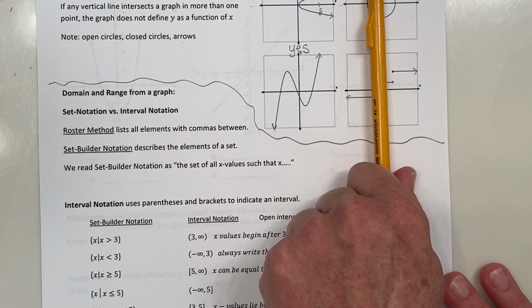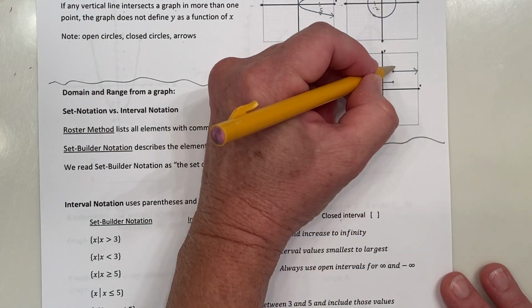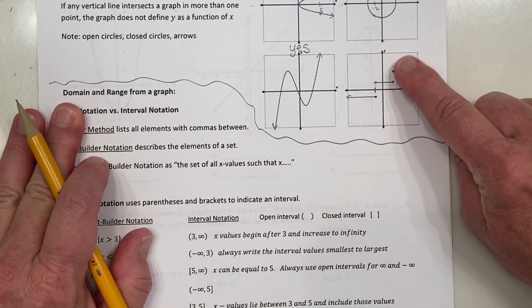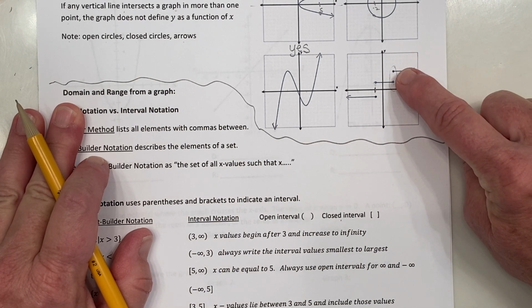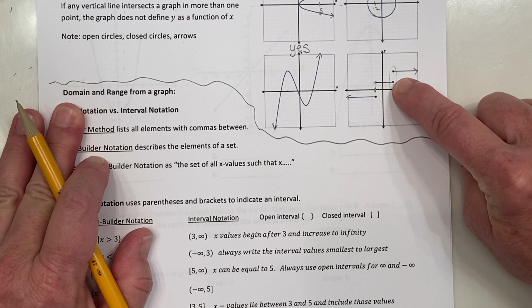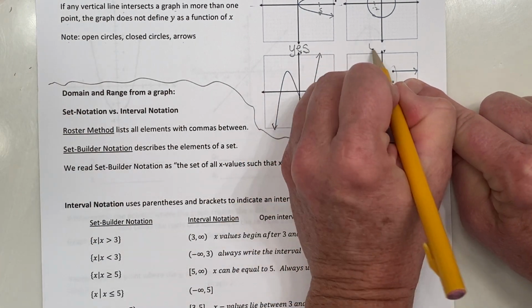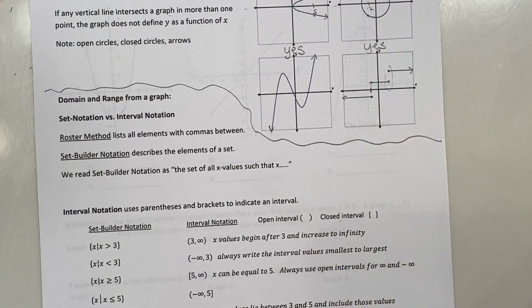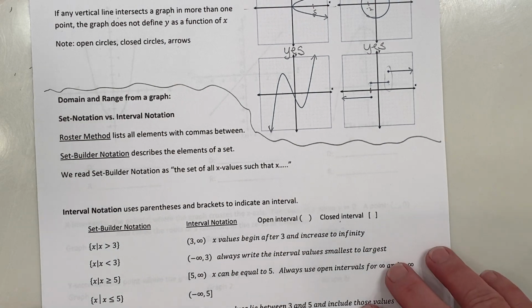Same thing if you continue. And here's another place where you might want to have some concern. Again, a toothpick when placed through here vertically is only going to hit that point because that's an open circle. It's not included in this graph. So yes, this is a function. This is sometimes called a step function because you can kind of see you're stepping up.